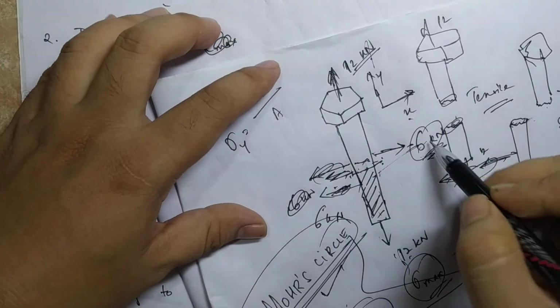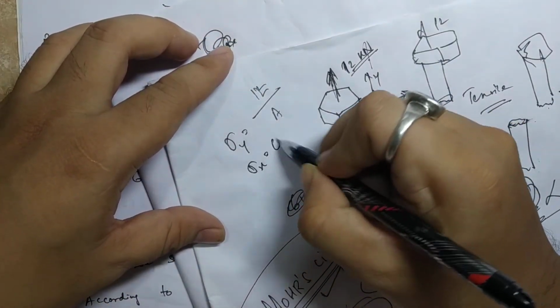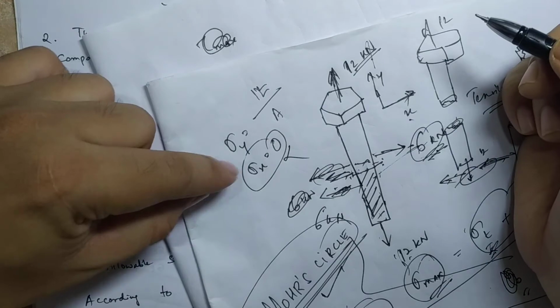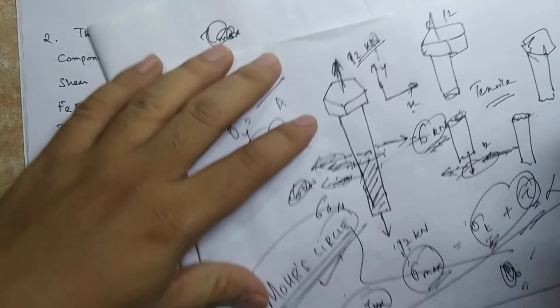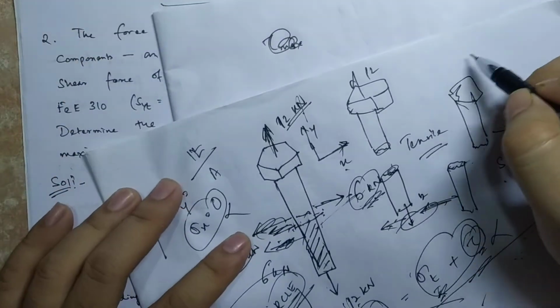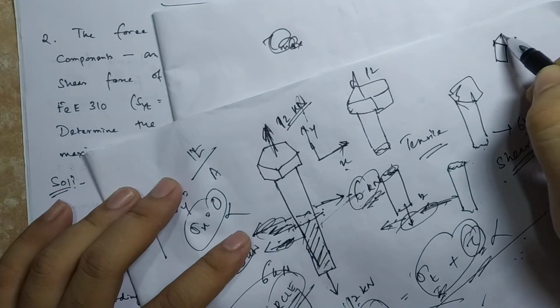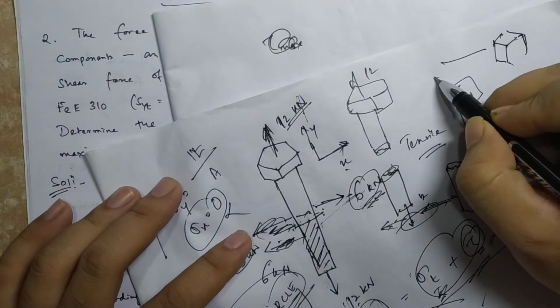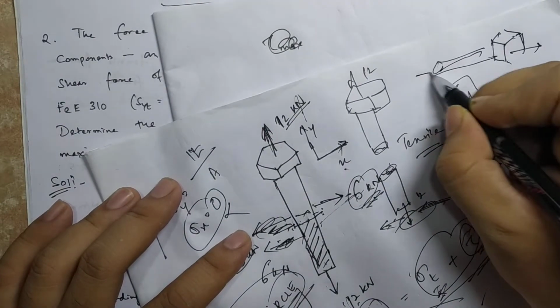So that is not a tensile stress, so sigma x is not there. Only one stress is there. If you consider this as the x axis, no problem, you can just take the bolt horizontally also. What is the problem? Understand the concept.